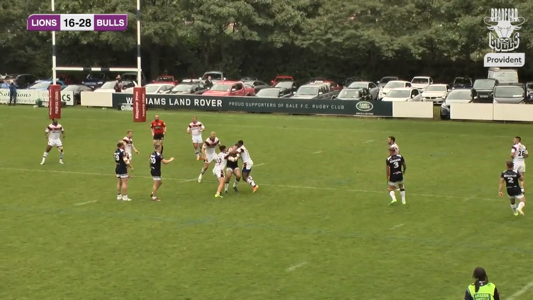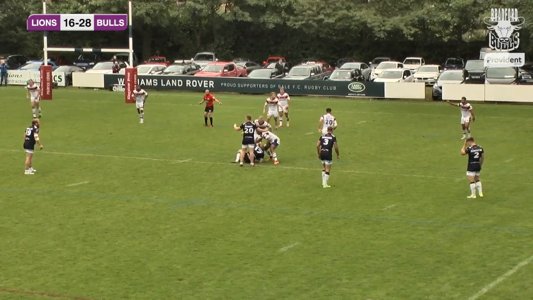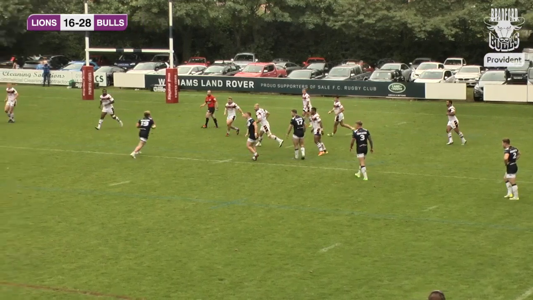Well, just as you're talking there, Mark, Josh Barlow and Sirenen come together again as Swinton took a short kick off and regathered the ball. But again, Sam Barlow.